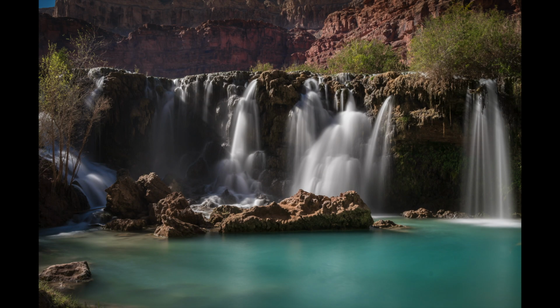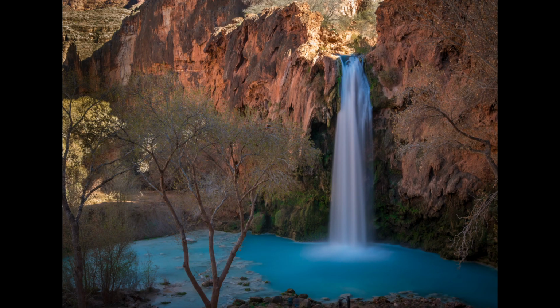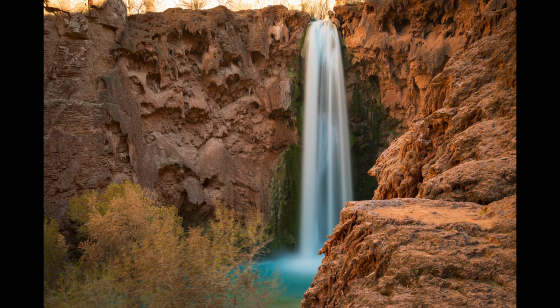Welcome everyone, my name is Ferris, and I've been getting a lot of questions about the waterfall pictures that I posted from my Havasupai Falls trip. If you haven't checked them out already, here's a couple just for you to see, and they're also on my Instagram page for you to check out as well.